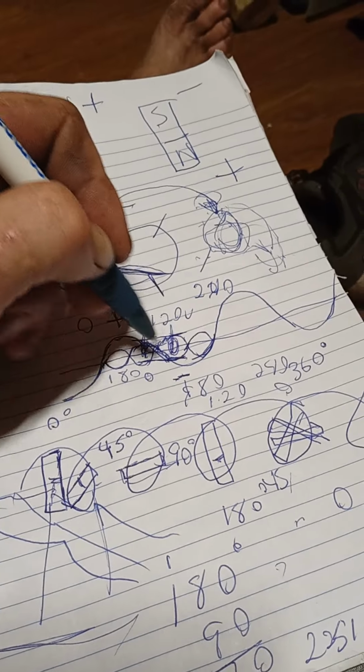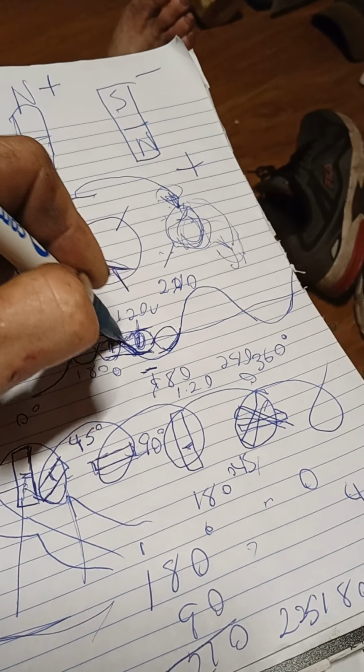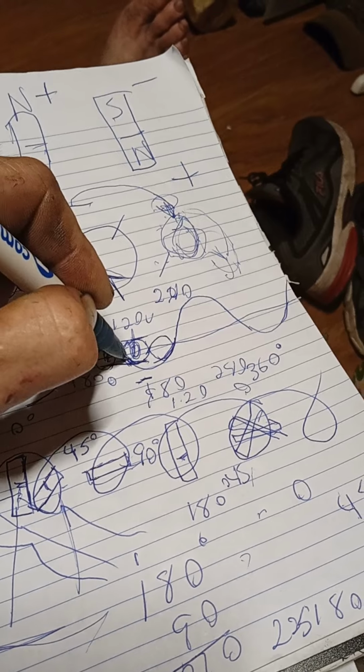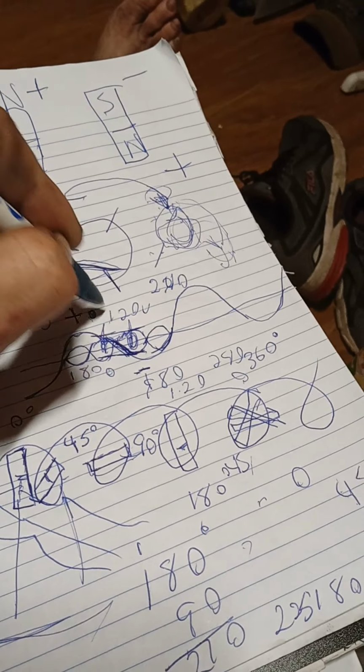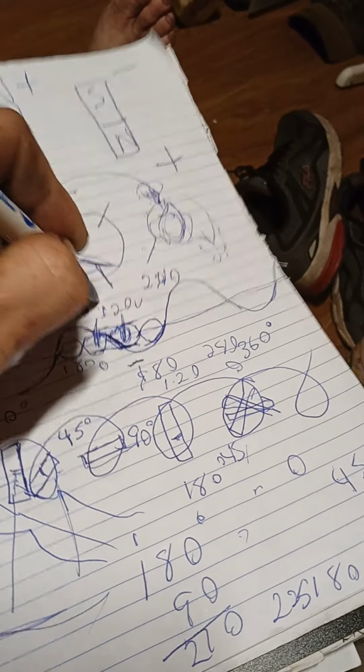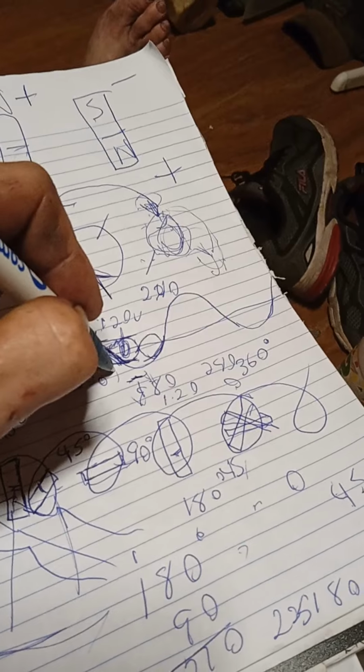So when you're halfway through either side of the phase, you can draw the positive from one side and the negative from the other side at the same time.